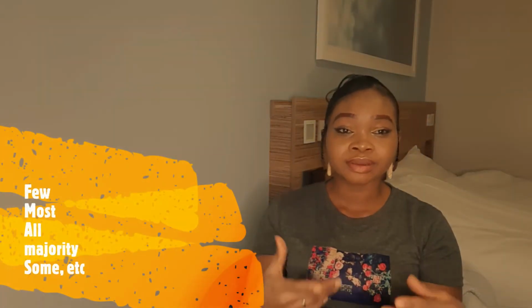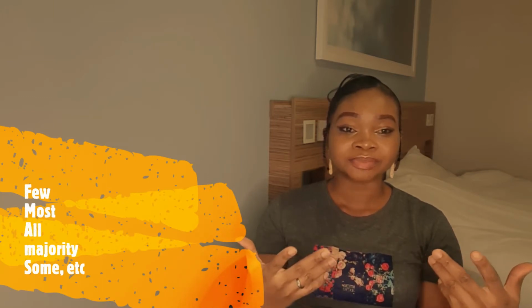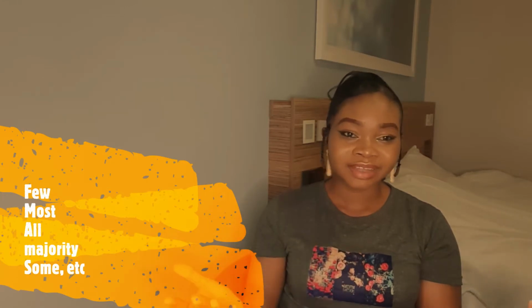Okay, so now another mistake that people make is not being able to identify the quantifiers. What do I mean by quantifiers? Quantifiers are words like few, most, majority, all, some, so many of them.